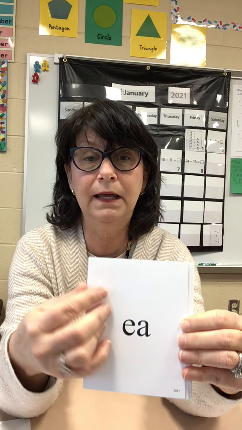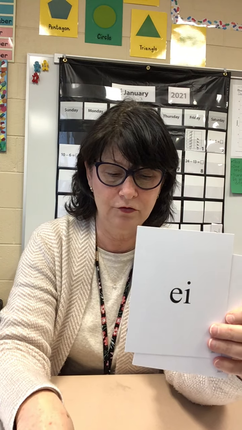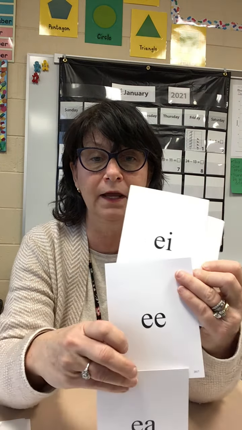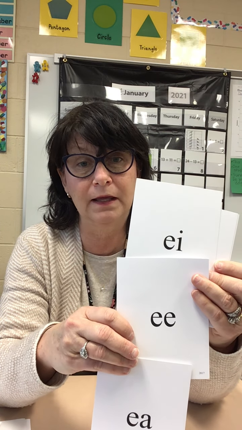A. E. E. E. All three of those were two vowels together. When two vowels go walking, the first one does the talking. That's why they all say E.